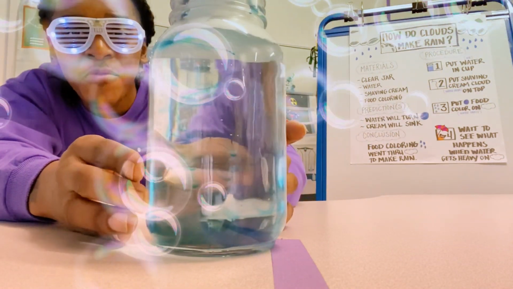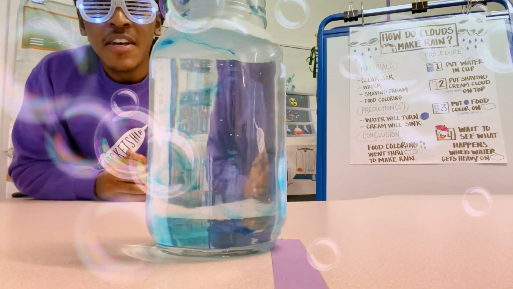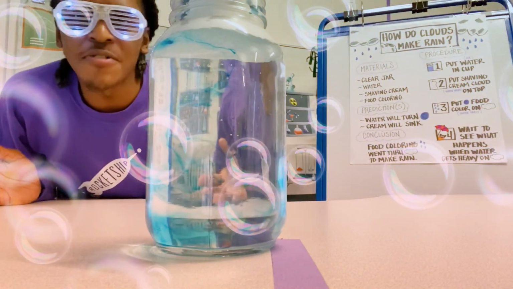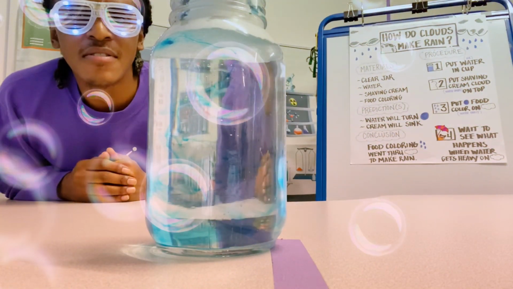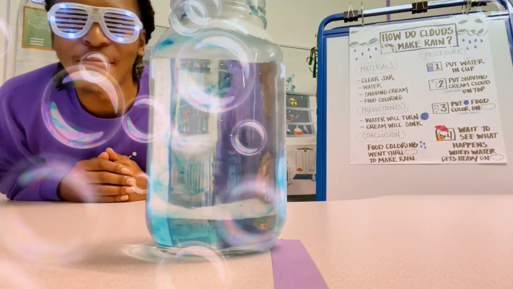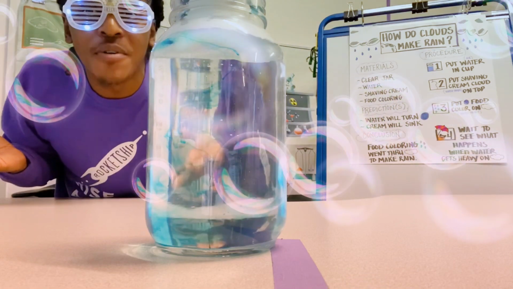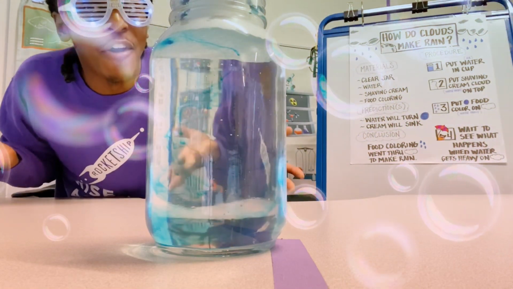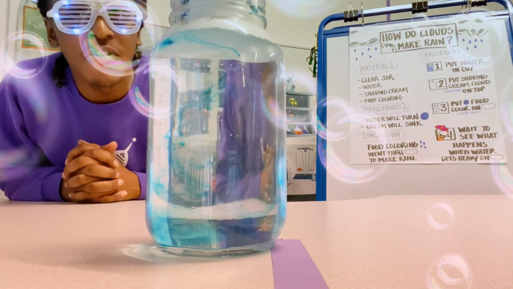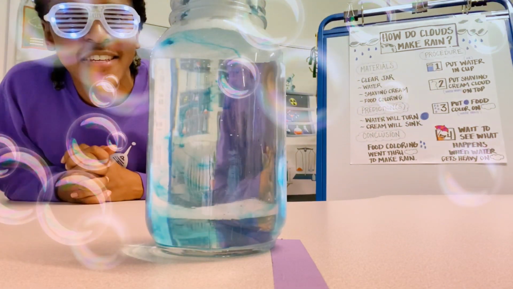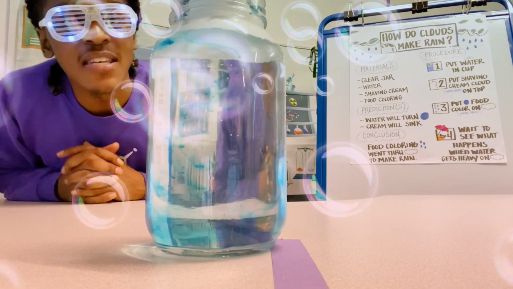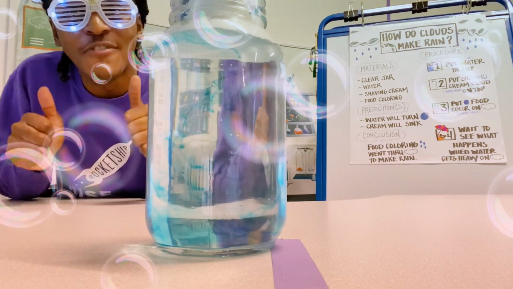Wow, and it's still raining. So, did the cloud go to the bottom of the water? The cloud did not sink to the bottom of the water. So that means Mr. Sessions' prediction, or what he thought was going to happen, was wrong. But it's okay to be wrong, okay? Because that's how we get better, when we're wrong, right? So the cloud didn't sink to the bottom, but we had some rain.